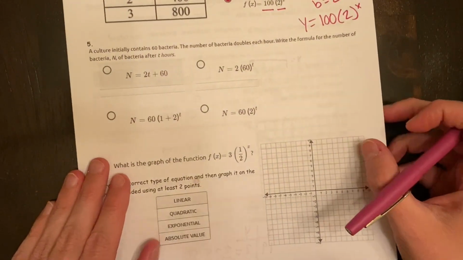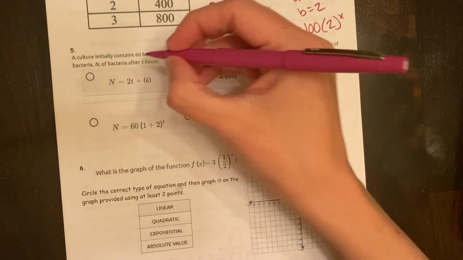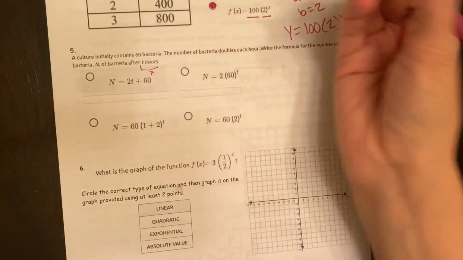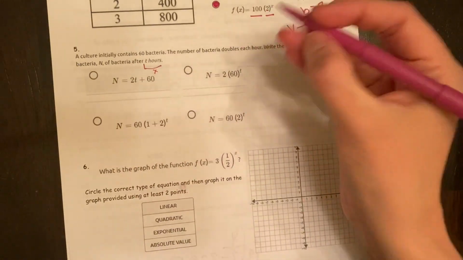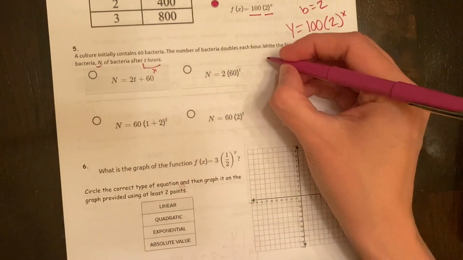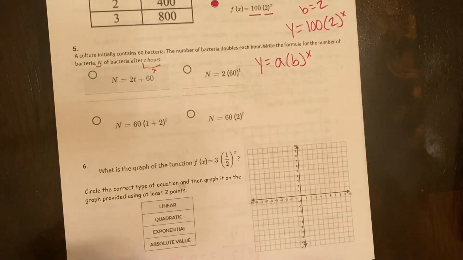Let's go on to the next one. Number 5. A culture initially contains 60 bacteria. The number of bacteria doubles each hour. Write a formula for the number of bacteria N after T hours, okay? So remember, this is our X value, so that's our time. Okay, N, look at N equals on all of these, so that's our Y equals. So all we need in our equation is Y equals A times B raised to the X.